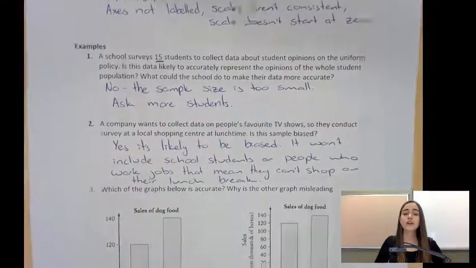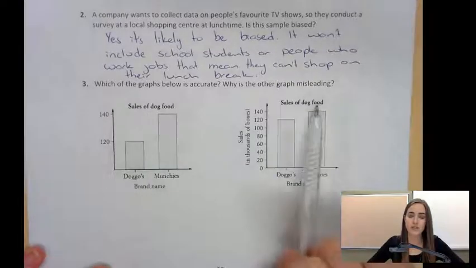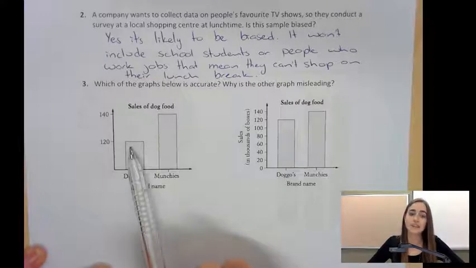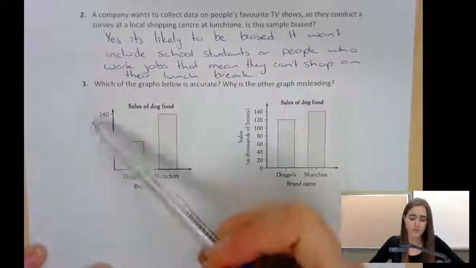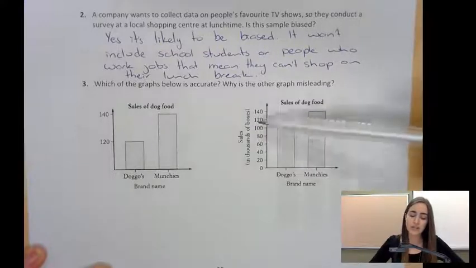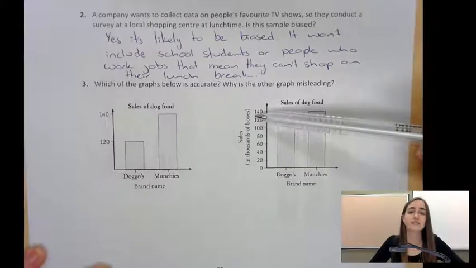Okay, the third example says which of the graphs below is accurate and why is the other graph misleading? They're both showing us the same data, sales of dog food. They're saying that the brand Doggos sold 120 boxes. This one doesn't say. Over here it says thousands of boxes. So this one must sell 120,000 boxes and this one sells 140,000 boxes.